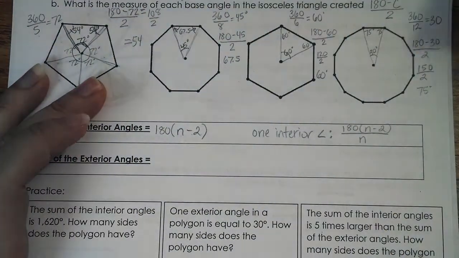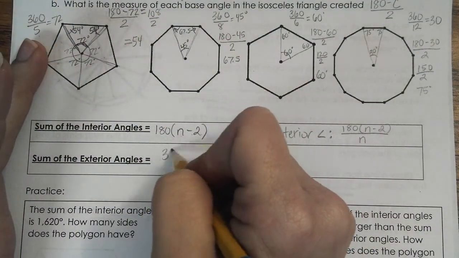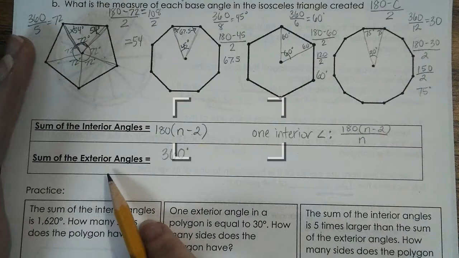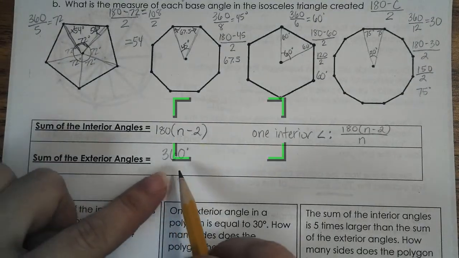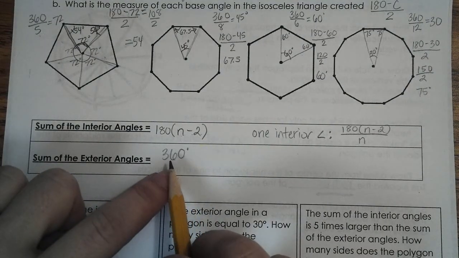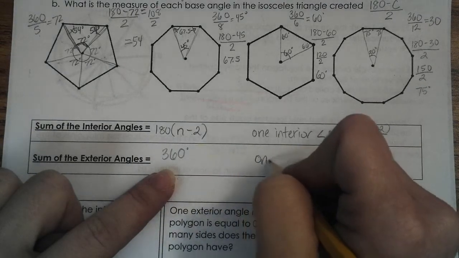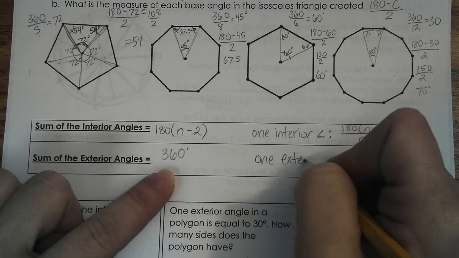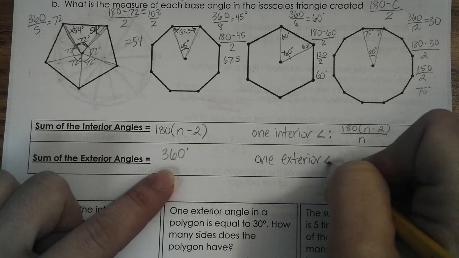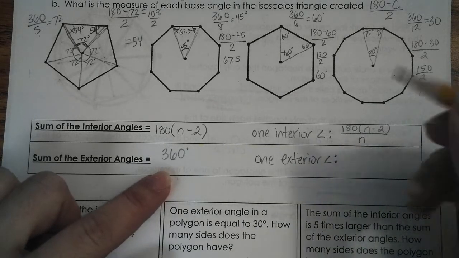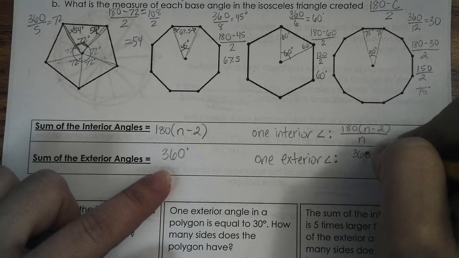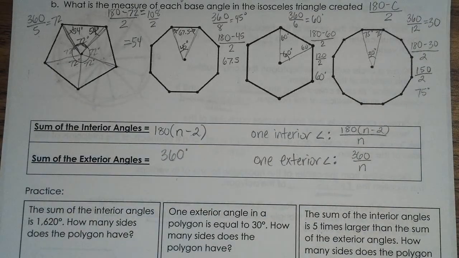So how many degrees are in a circle? 360. The sum of all of the exterior angles added together is 360. If we want to know just one exterior angle, though, we're splitting that between the number of angles in that polygon, 360 divided by n.